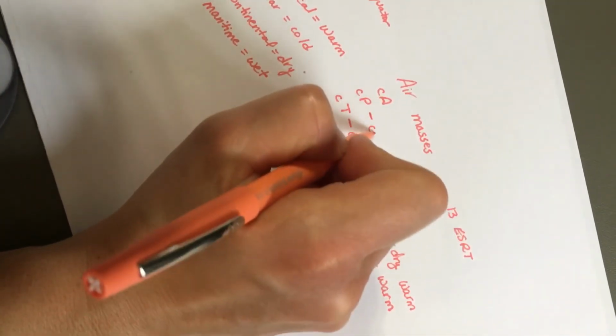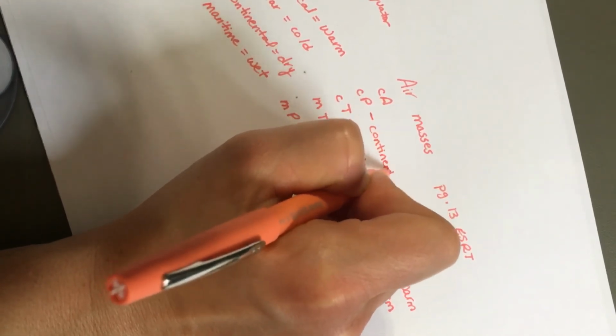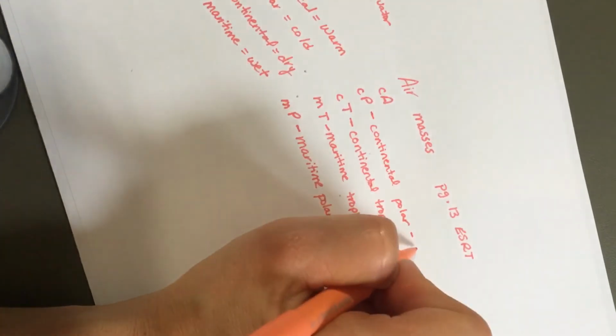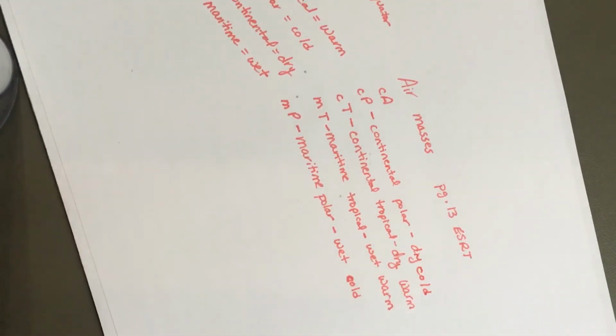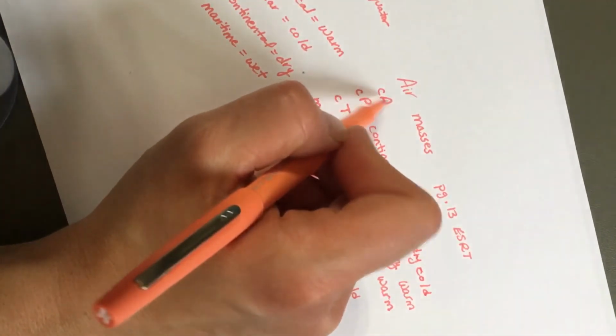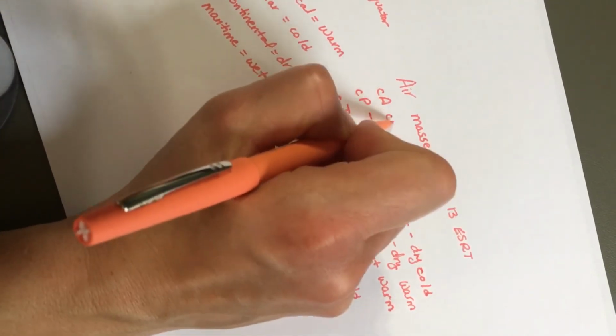And then cP, continental polar. Continental would be dry, polar would be cold. So this would bring dry, cold weather over to our area. And then notice this last one. This actually stands for continental Arctic.